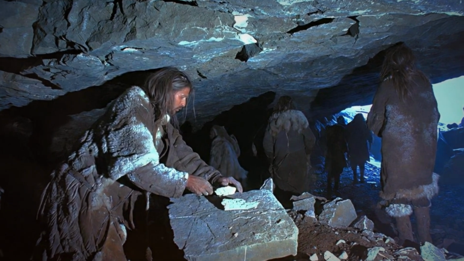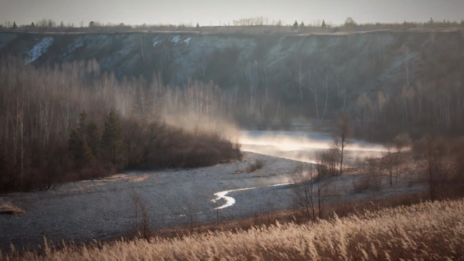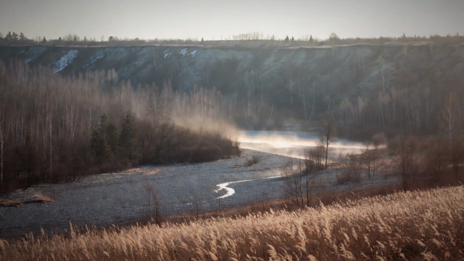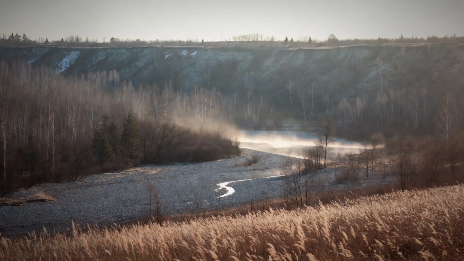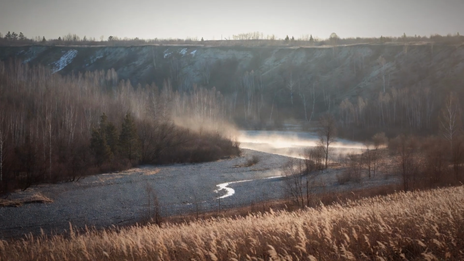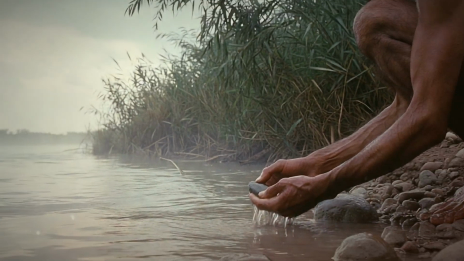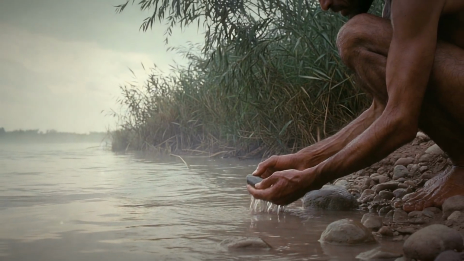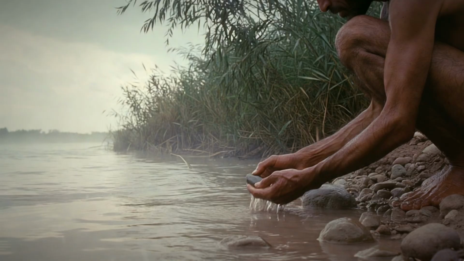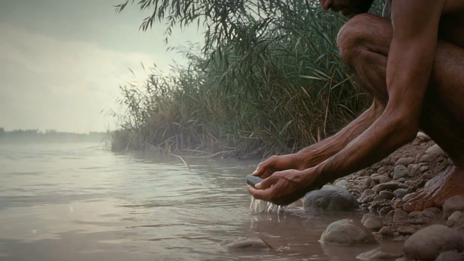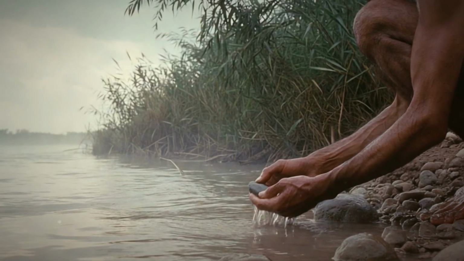Neanderthal population densities were low throughout their range, with estimates suggesting that Europe may have supported only a few tens of thousands of individuals at any given time. Group sizes probably ranged from 20 to 50 individuals organized in mobile bands. Territorial ranges would have been large, particularly in resource-poor environments.